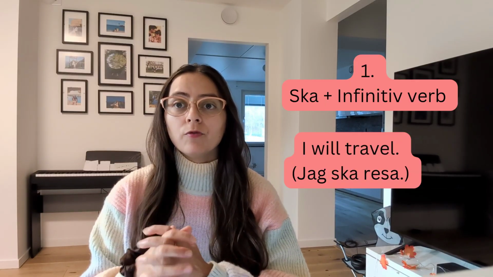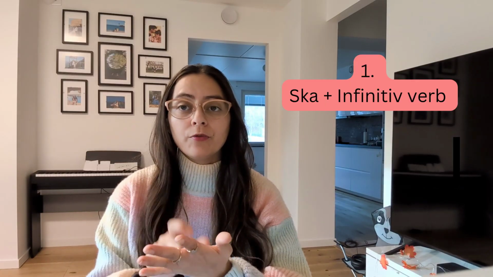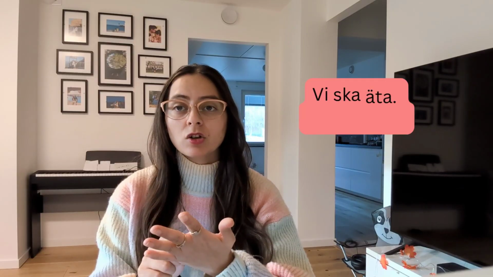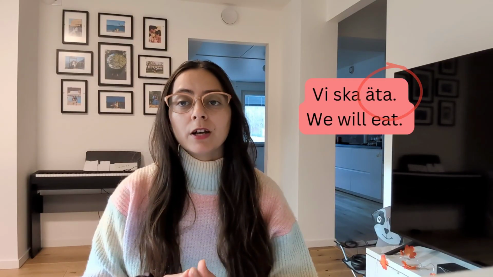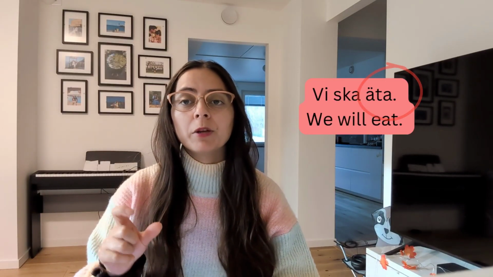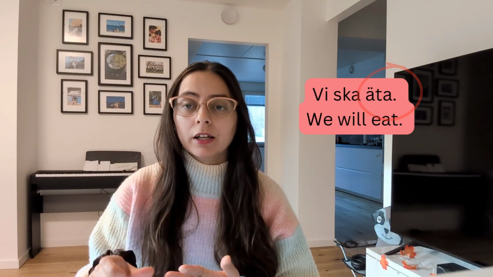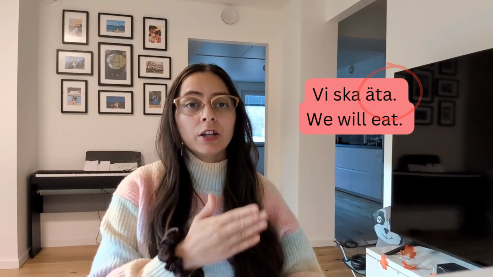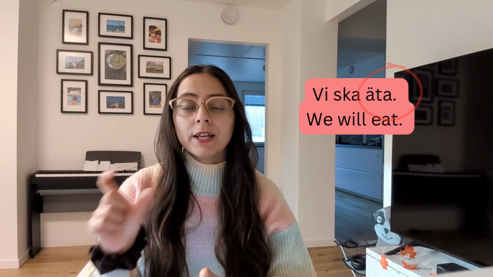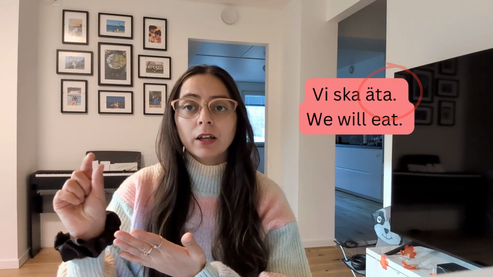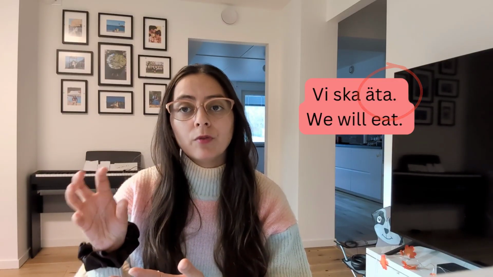Another example is we will eat. So vi ska äta, that is ska plus verb. Whenever we are using ska with a verb, the verb should be in infinitive form. Infinitive means it should end with a. As I have given you the example, jag ska resa. So resa is a verb with a at the end, and it's the infinitive form of the verb.